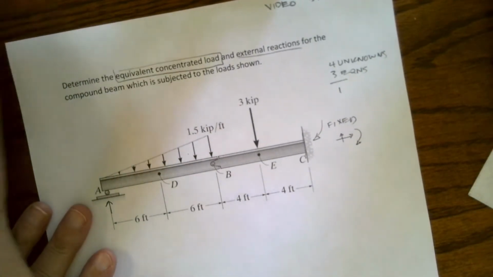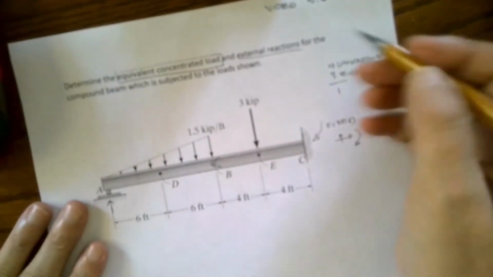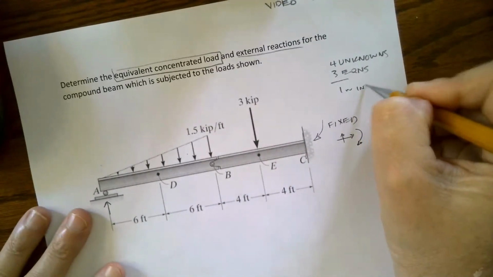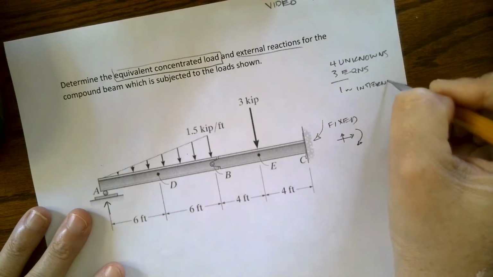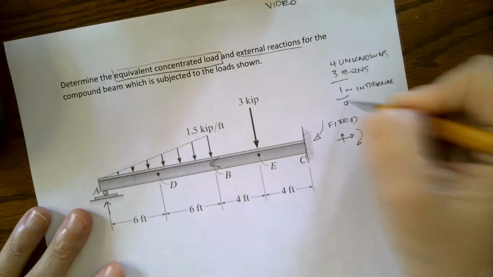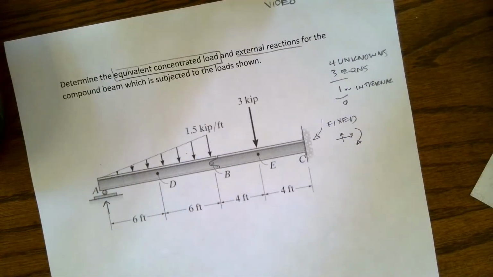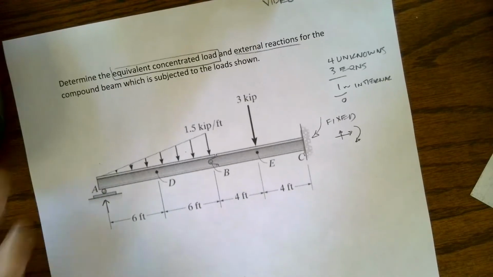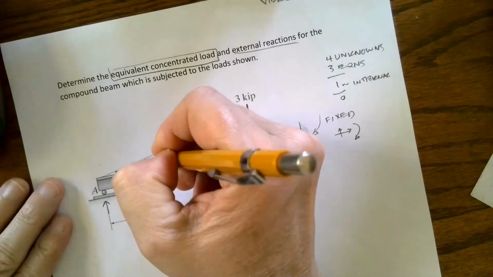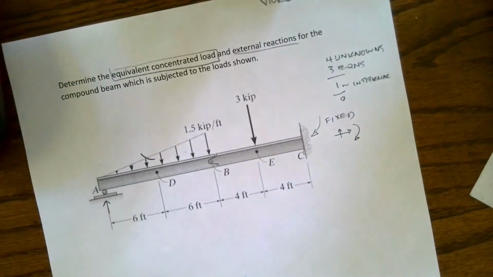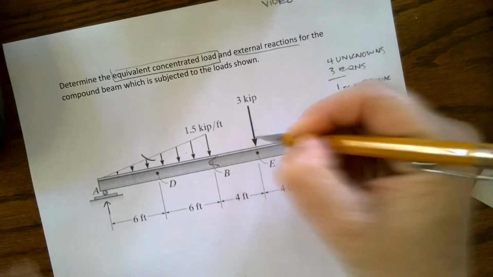But I do have the pin, and so I can actually take it apart. So I have this internal pin, which takes care of this, so we're at 0. So this is a beam that we can, at this point in time, find reactions for. So the first thing I'm going to do is note any load that is not just a point load.